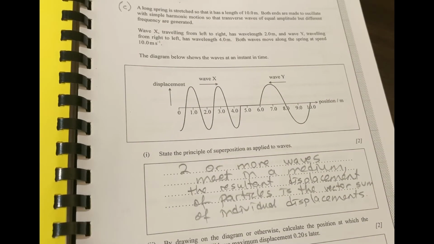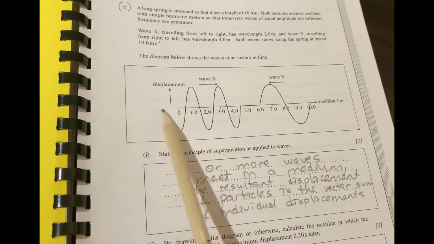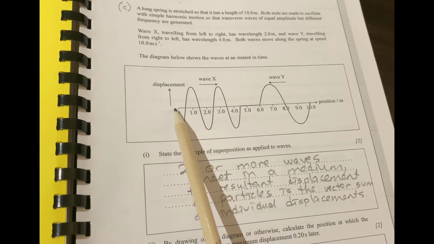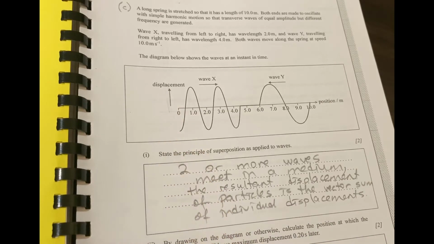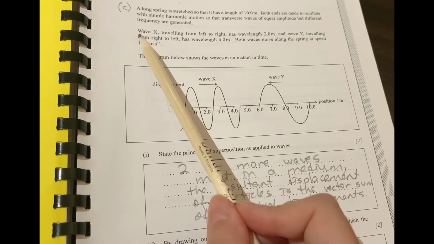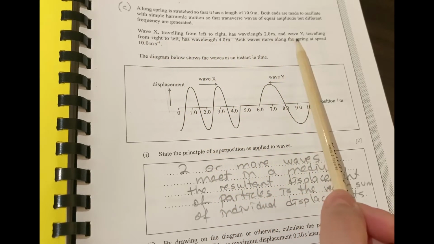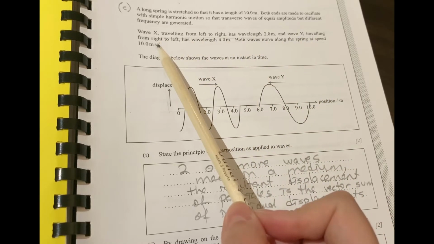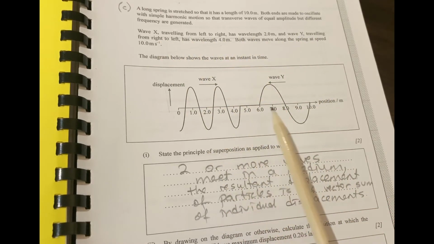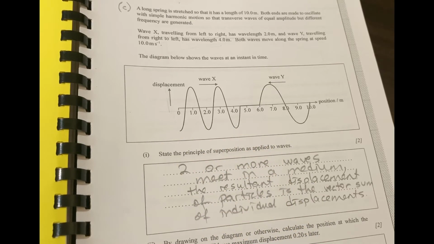Part C of this question gives us a diagram where wave Y and wave X meet in the same medium. The position of the waves is given on the horizontal and the particle displacement is given on the vertical. We are given that wave X is traveling from left to right. It has a wavelength of 2 meters, and wave Y traveling from right to left has a wavelength of 4 meters. This is also apparent in the diagram. Both waves move along the spring at a speed of 10 meters per second.